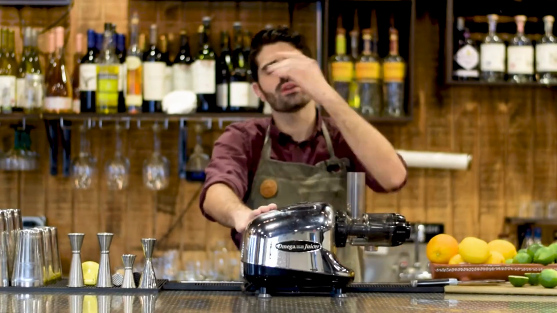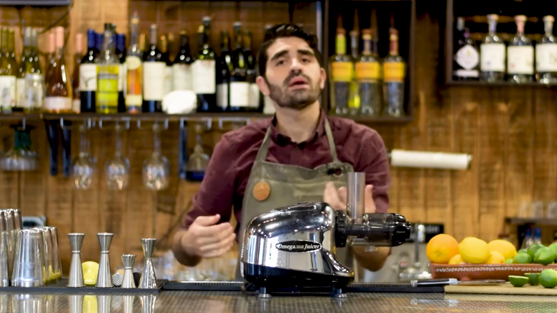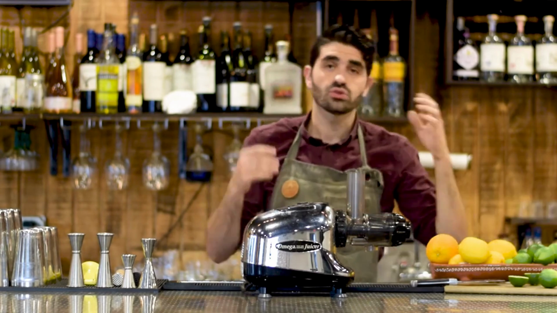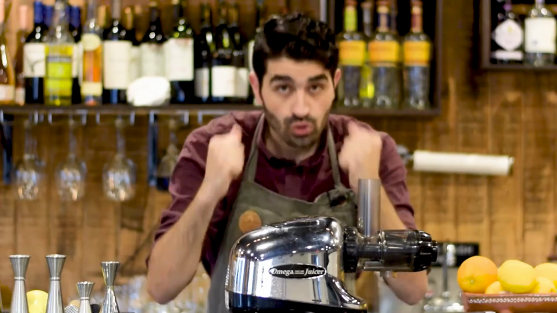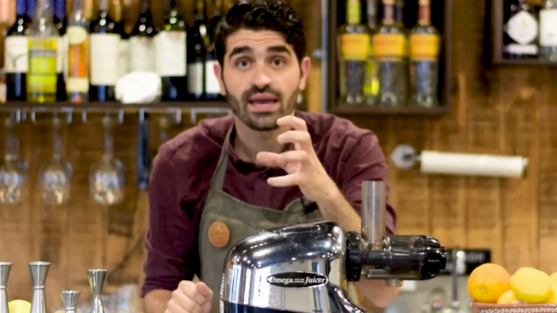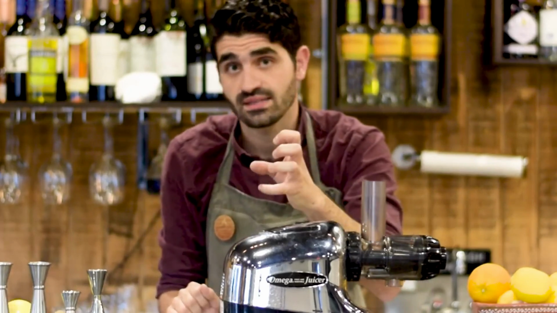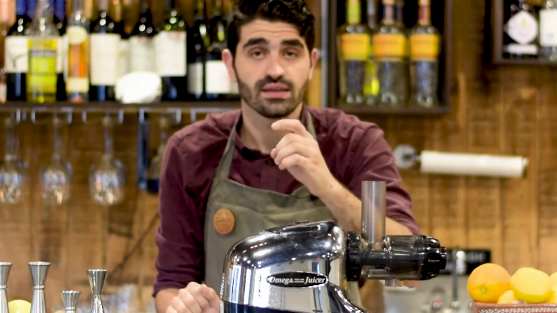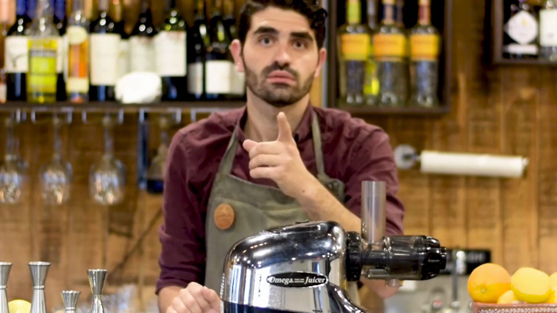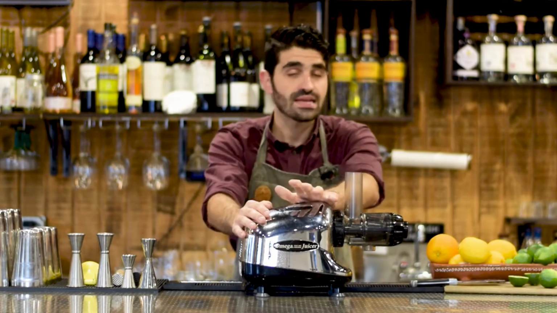There's so many different brands of this. I do recommend this if you are going to be using fresh pineapple juice. Do not buy canned pineapple juice. It does not taste the same. It really doesn't. It's not good. Don't do it. This is also a workhorse, fantastic little machine.